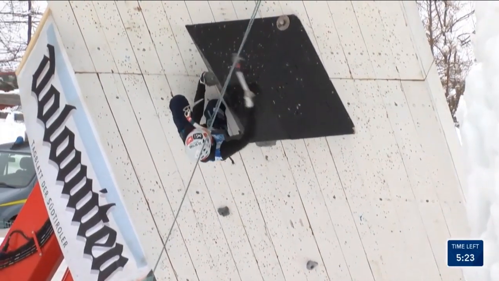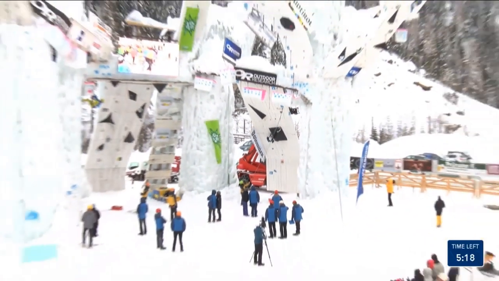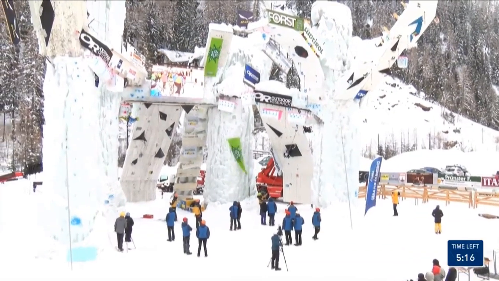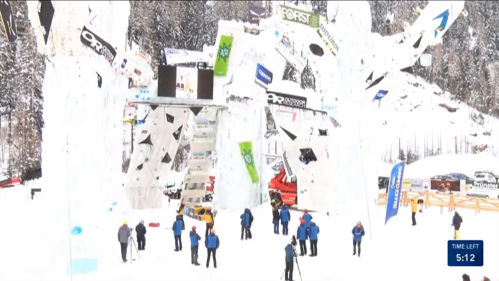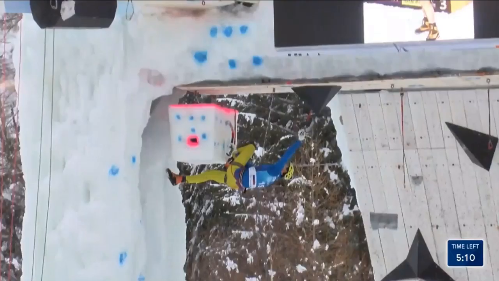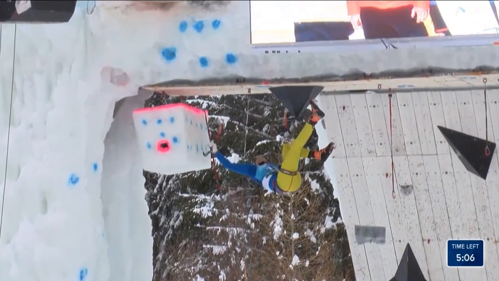Naya Yagi moving up through the part that we saw Alexandra Sedova fall. There's both athletes there. You can see Tyler Kempney in that top left-hand side, moving out into the horizontal roof. There he goes.